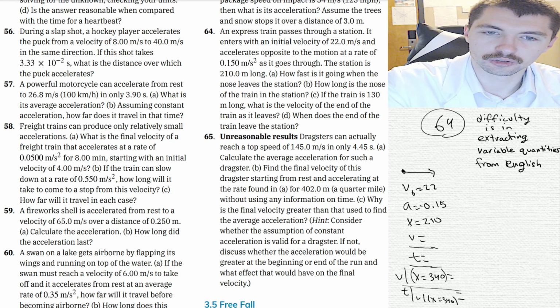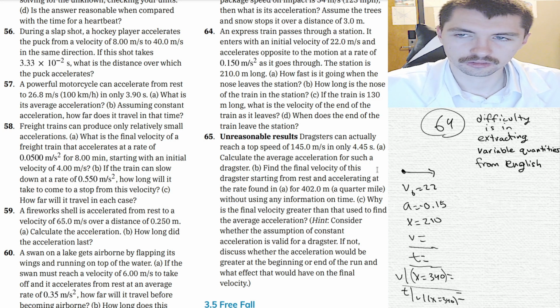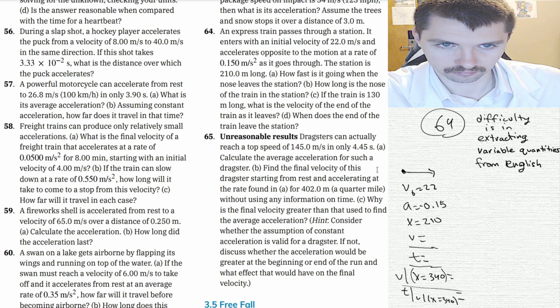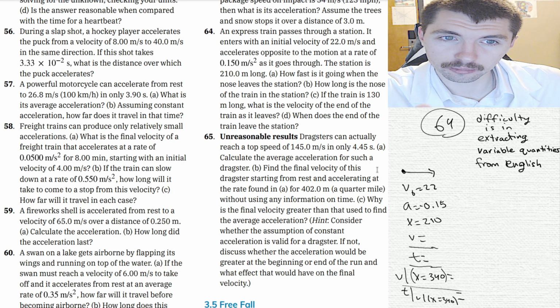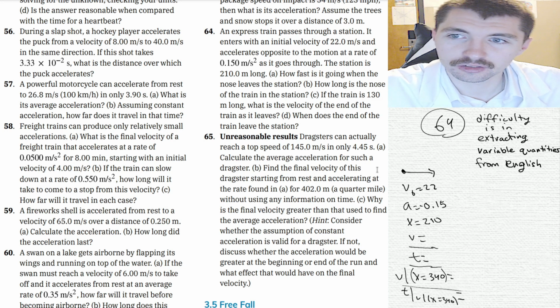Okay, so we have a lot to do here. First, we're going to check our units. Looks like it's all in meters and seconds. Check the signs. Acceleration is a negative. Variables are good. X is 210. X not 0.